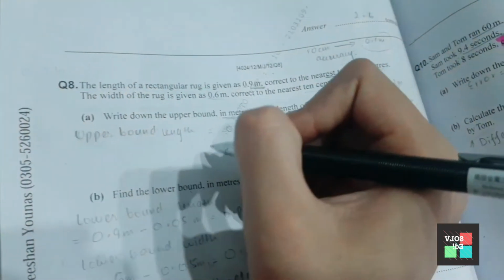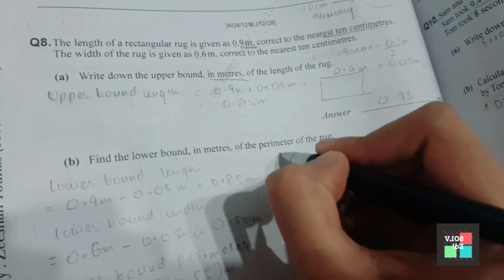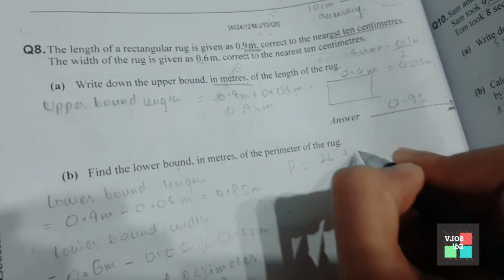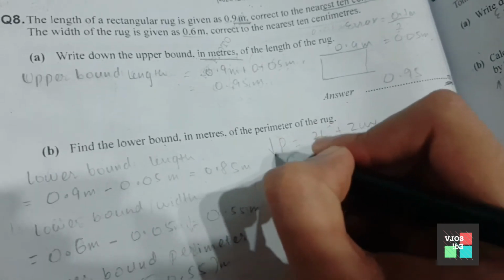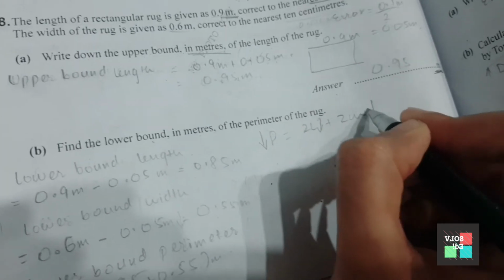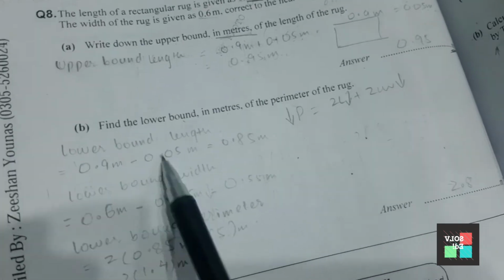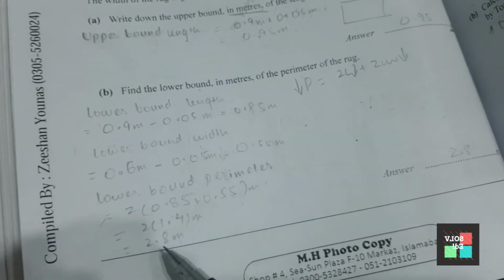So we can find the lower bound in meters of the perimeter of the rug by first of all, the perimeter is equal to 2 length plus 2 width, and the lower bound will be lower bound length and lower bound width as well. And I've done the same thing here, lower bound length and lower bound width. And I have added these together to get our answer as 2.8 meters.